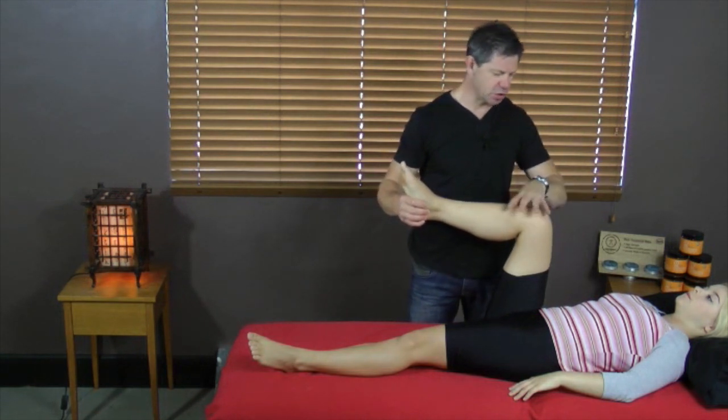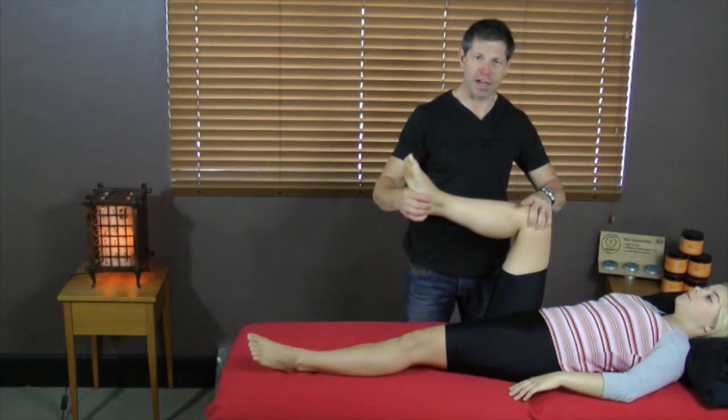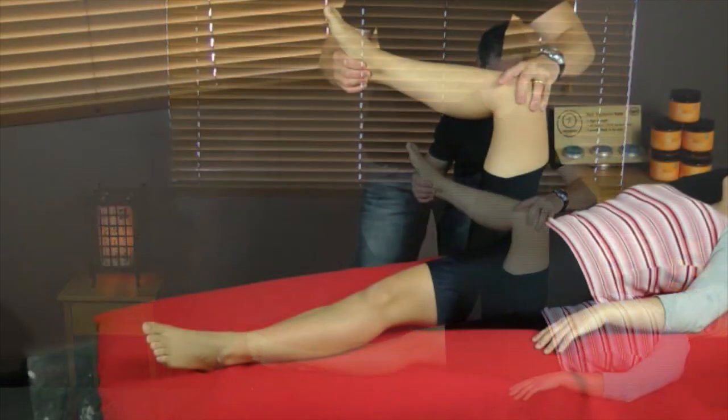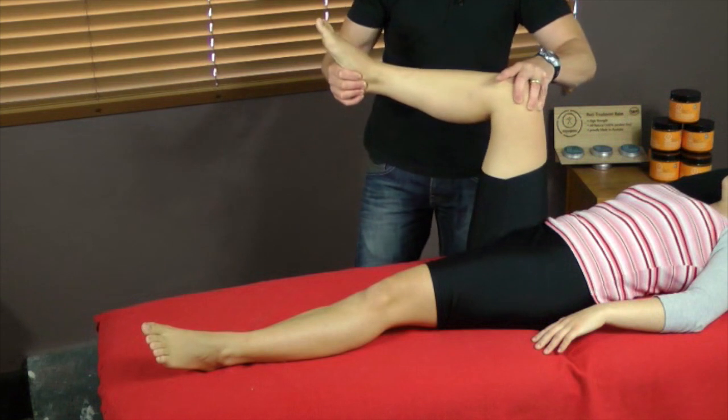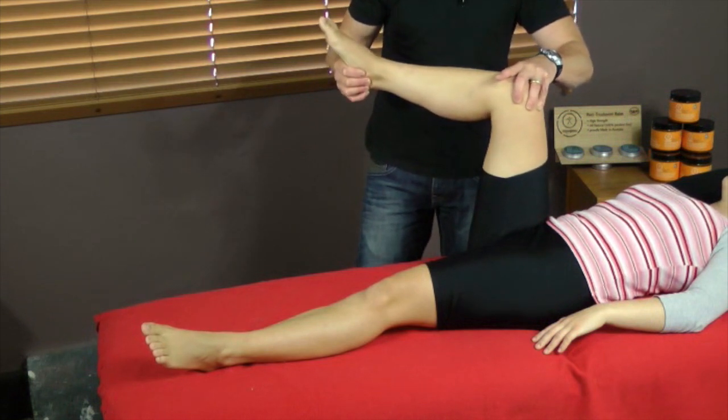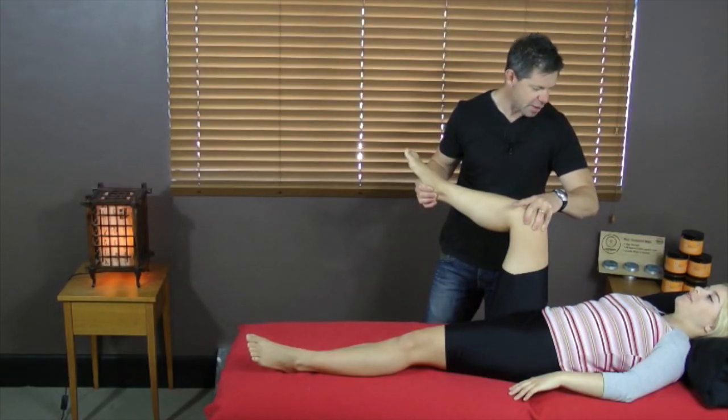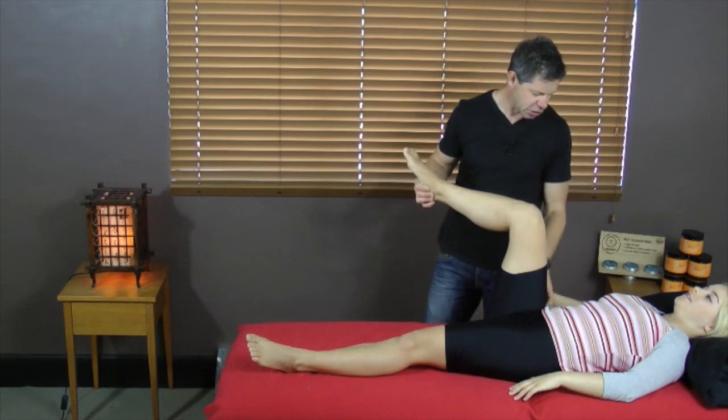Okay, so we've gone into flexion. Now we're going to go into the rotations. The first one we're going to go through is internal rotation of the hip, so we want to see how much range. Obviously I start to feel restriction there. Jenna, are you feeling that there? Whereabouts are you feeling that? Okay, so she's feeling it out here.